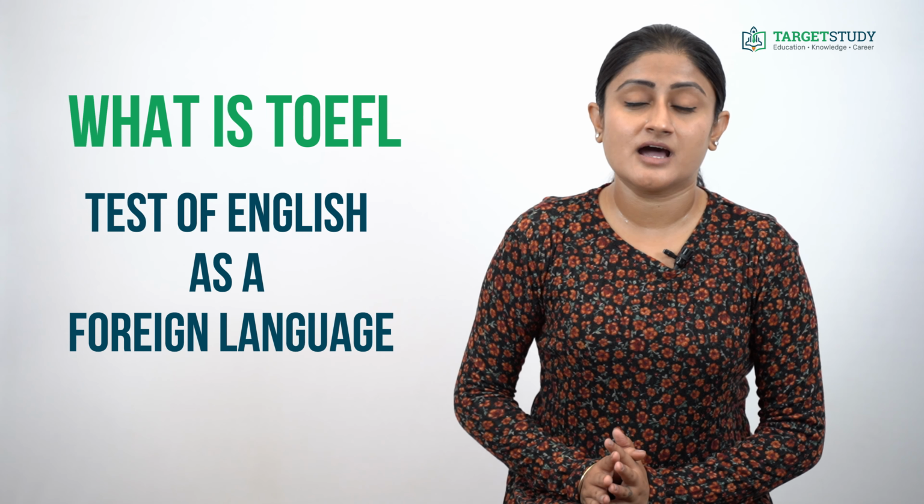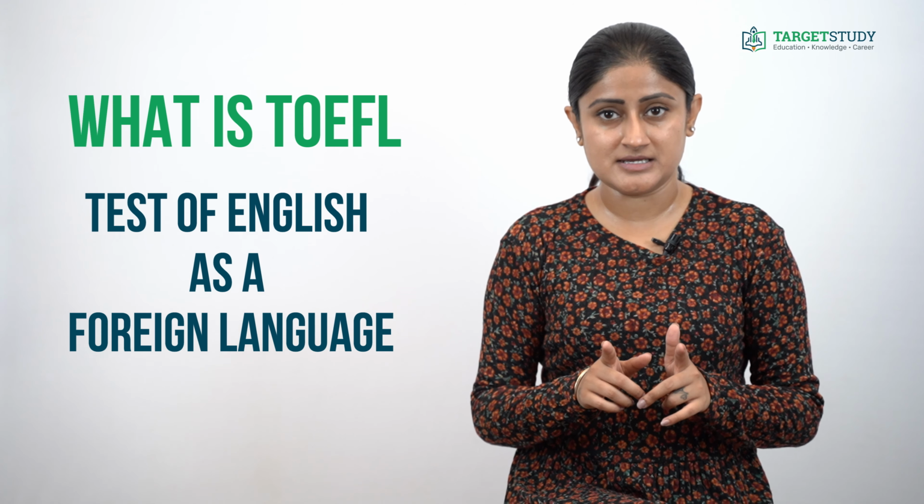More than 10,000 top colleges, various immigration agencies, and other institutions in over 130 countries give a lot of credence to this exam, which is taken at more than 4,500 test centers in 165 countries. TOEFL is conducted throughout the year, more than 50 times a year. It allows you to appear in the test as many times as you wish, but there should be a gap of 12 days between two consecutive appearances.